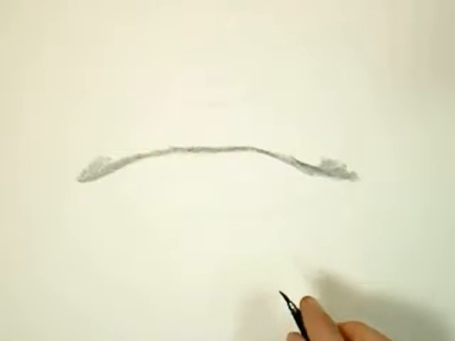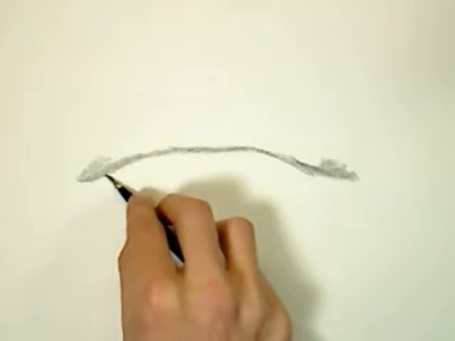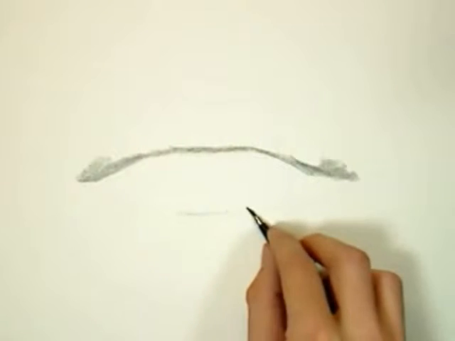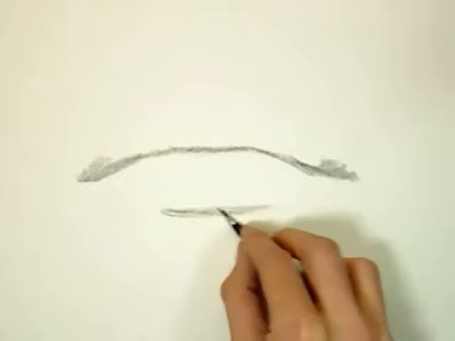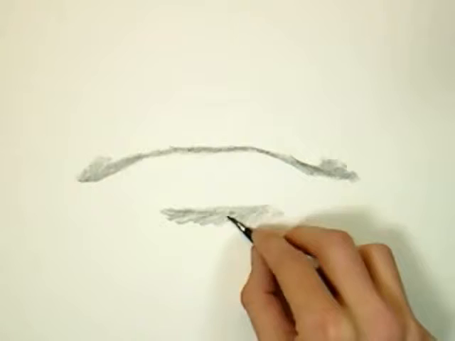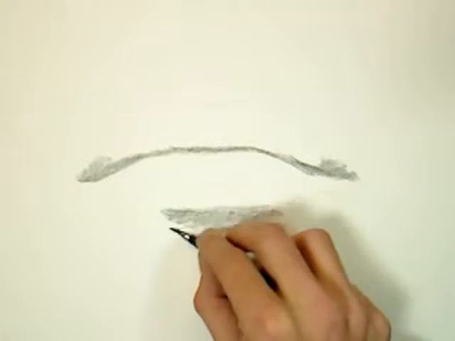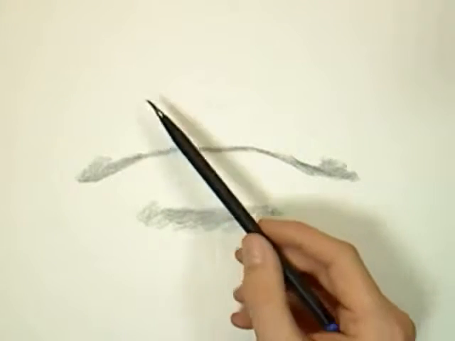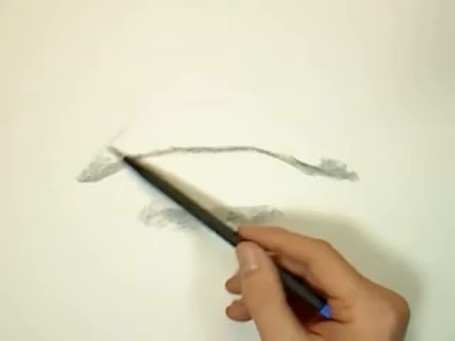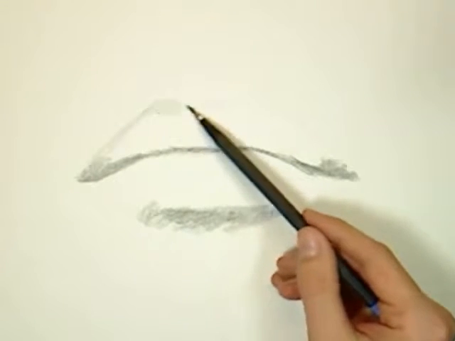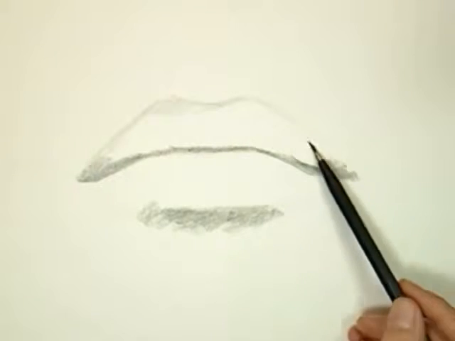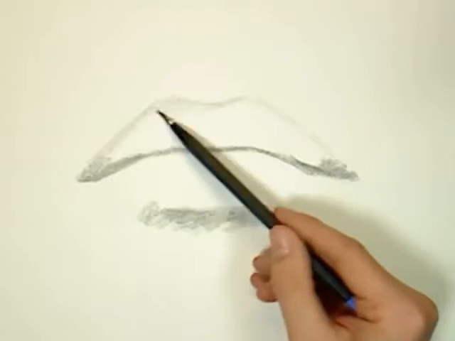Now, because the light almost always shines down from above onto the lips, there's generally a shadow created below them, and that creates another boundary of contrast. Because the upper lip is a slightly different color and value when compared to the surrounding skin, that creates another edge of contrast.